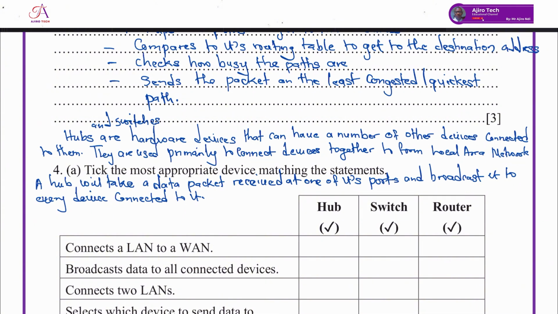So when that data packet is sent to one of these ports, it is going to send it to everyone, right?